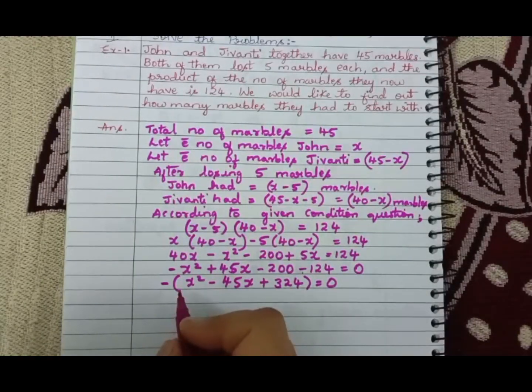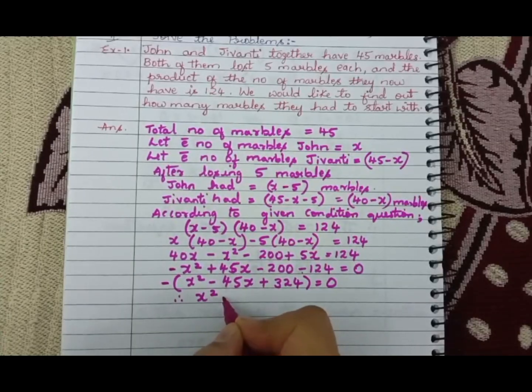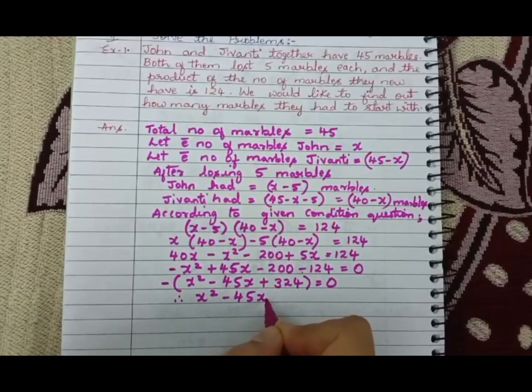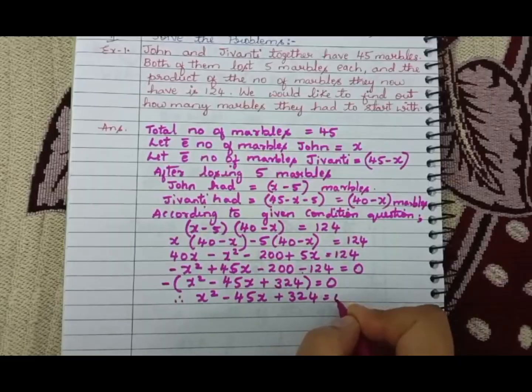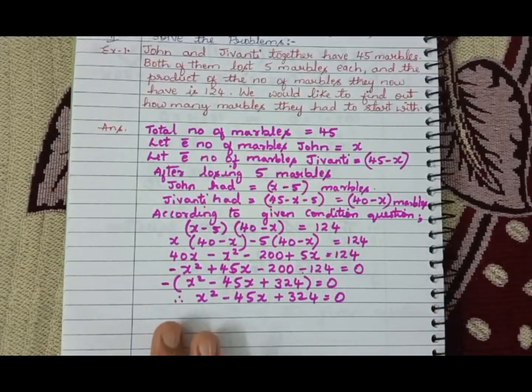Now I'm going to make it into a proper equation, that is x square minus 45x plus 324 is equal to 0. Now we got a proper equation.